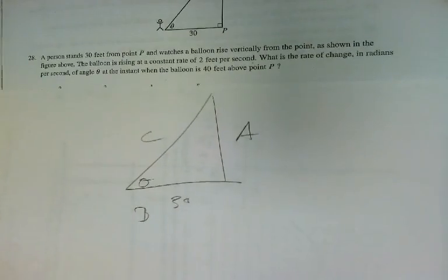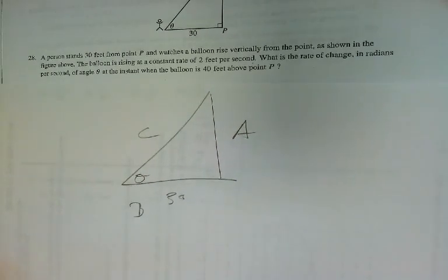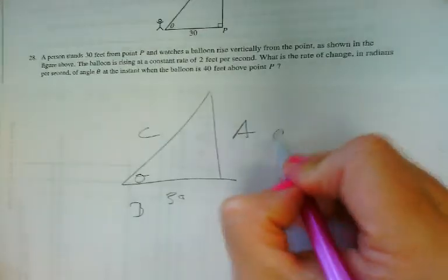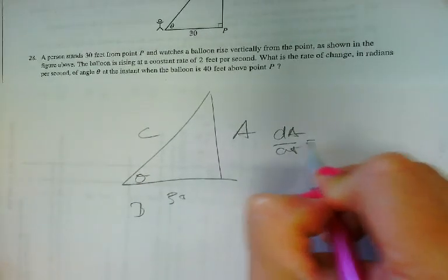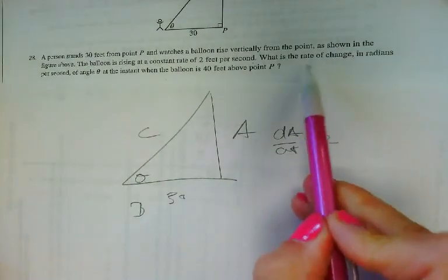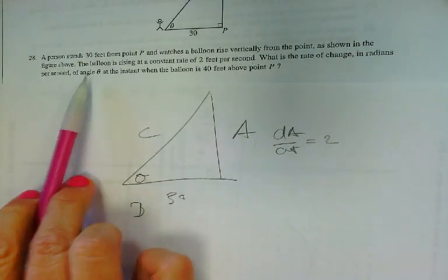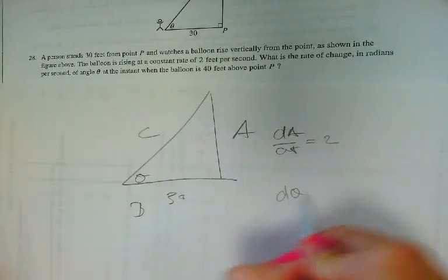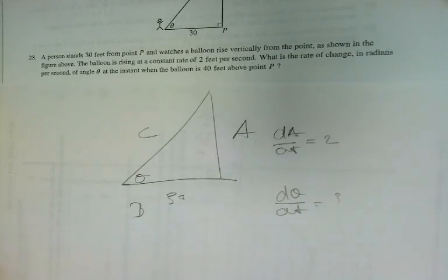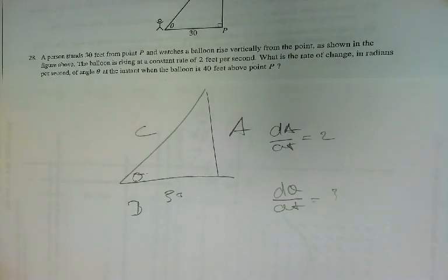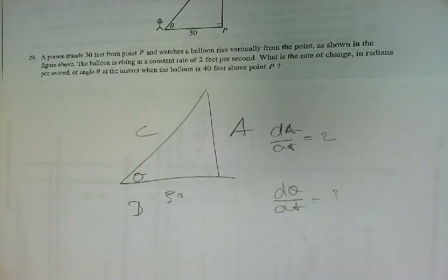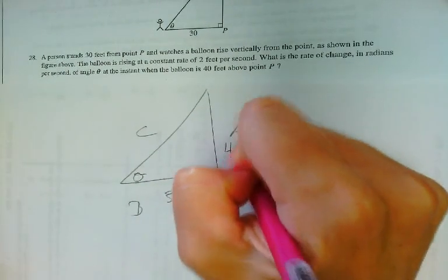It says the balloon is rising at a rate of 2 feet per second. So what are they giving us? dA/dt. dA/dt is 2. It's rising at 2 feet per second. What is the rate of change in radians per second of the angle? So we are looking for d theta/dt when the balloon is 40 feet above point P. So that would be side A.